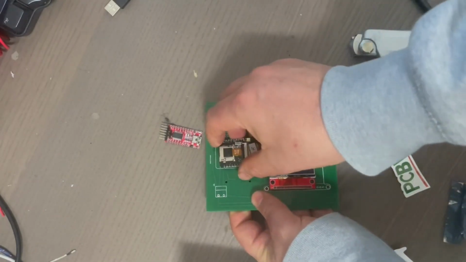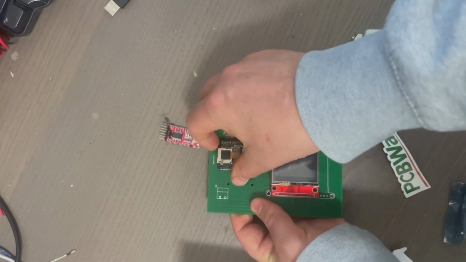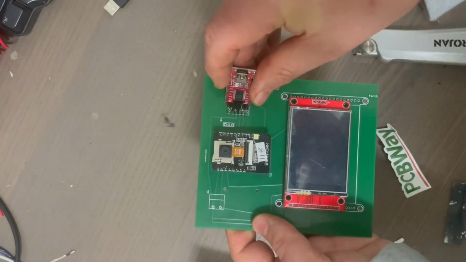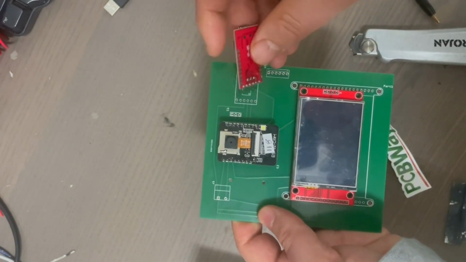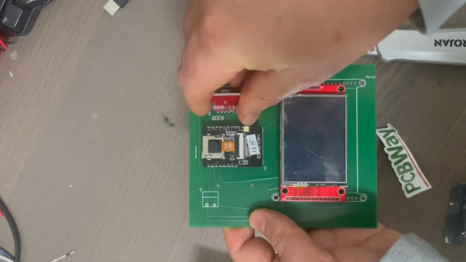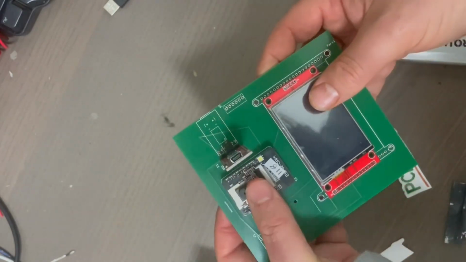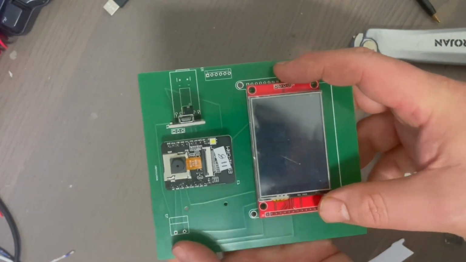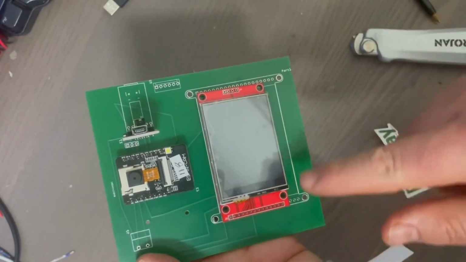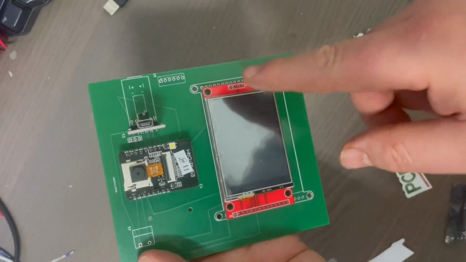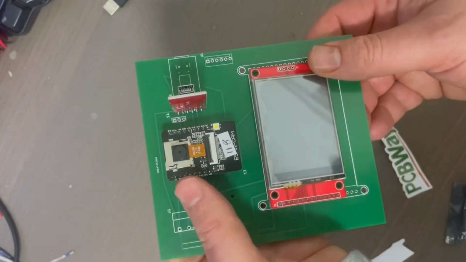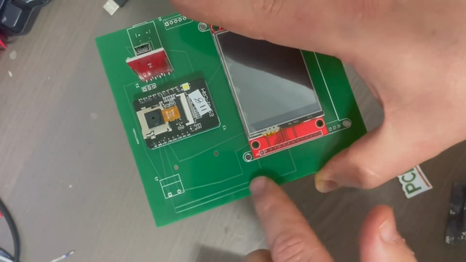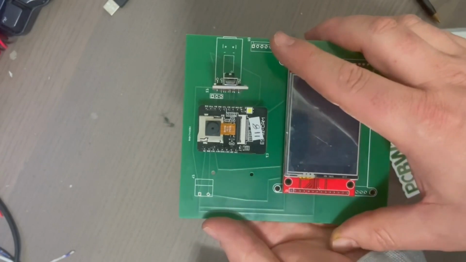And I can put the ESP32-cam like that. I just need to solder on some female header pins, and then the FTDI programmer goes in here like this. So now I've got it all like that. I can use this as a camera with a TFT screen on it, and I can avoid all the wiring, because all the wiring's printed onto the PCB, the printed circuit board.